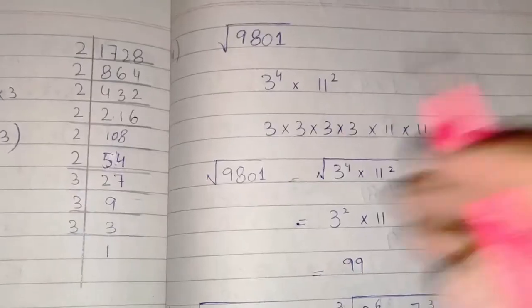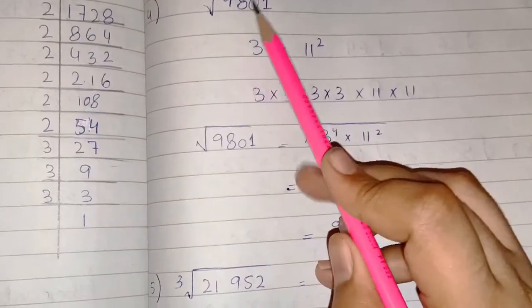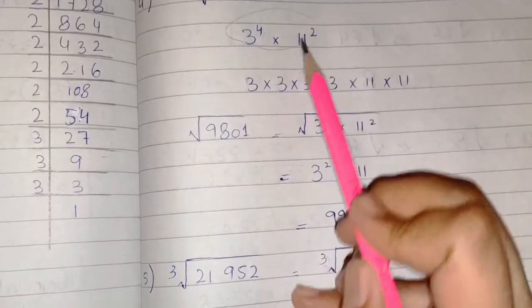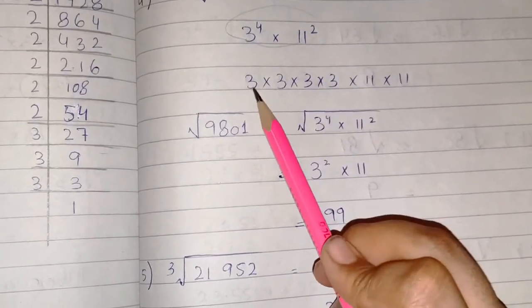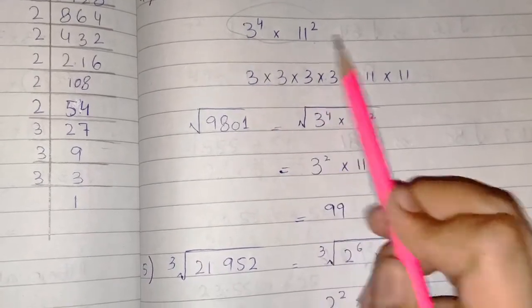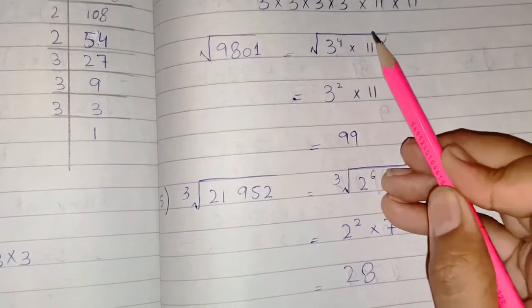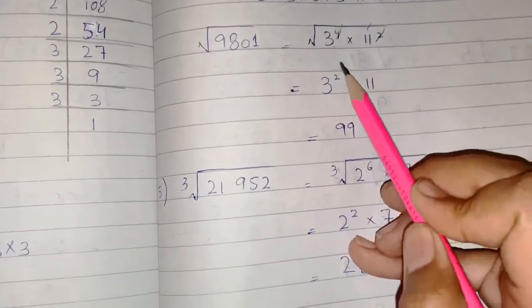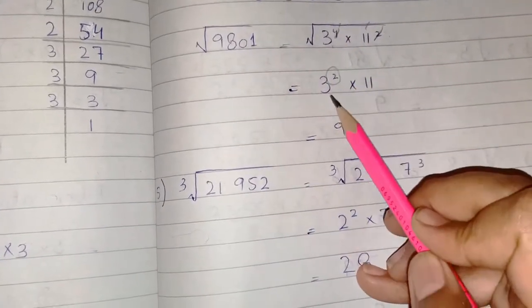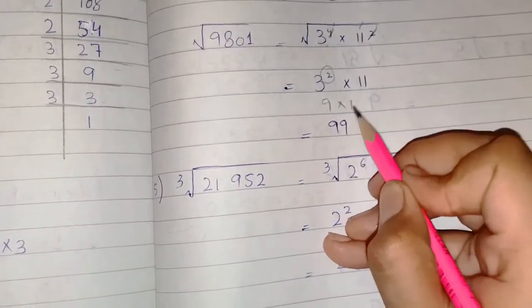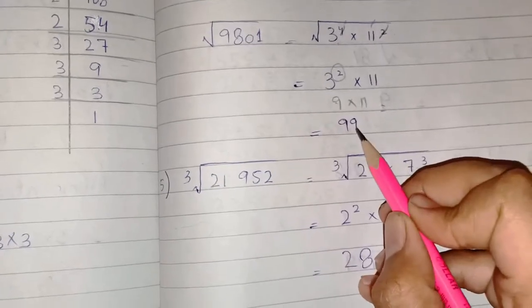Here we have 9801. The given prime factors are 3 to the power 4 and 11 to the power 2. It means 1, 2, 3, 4 and 1, 2. Now we have to take this under root. We have to cut this and this with this. So the remaining of 4 is 2. 3 3s are 9 and then 11. 9 multiplied by 11 is 99.